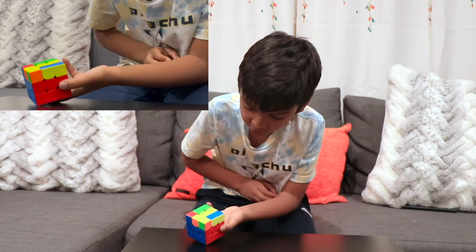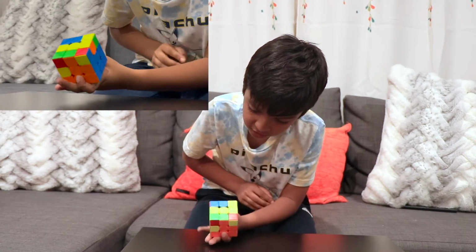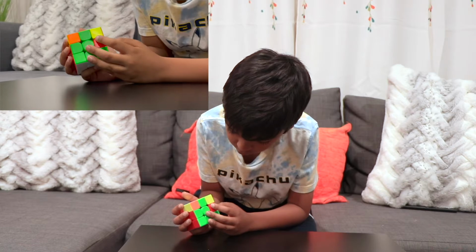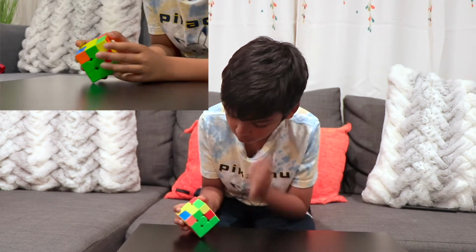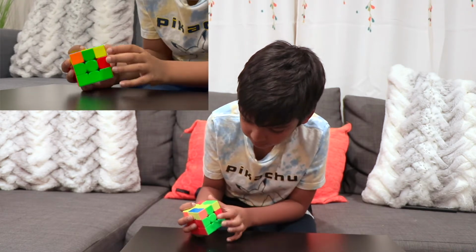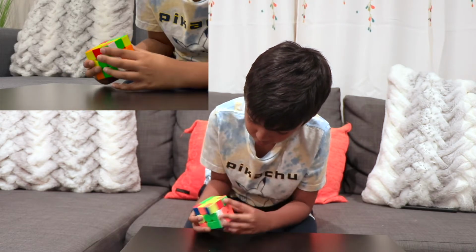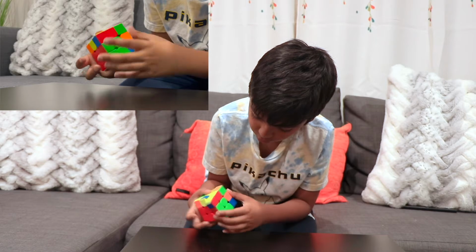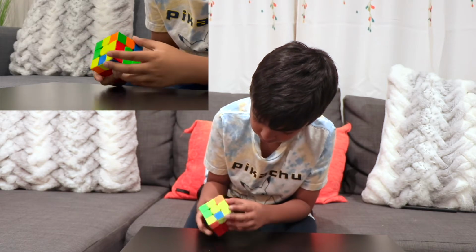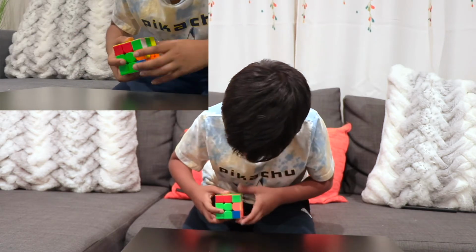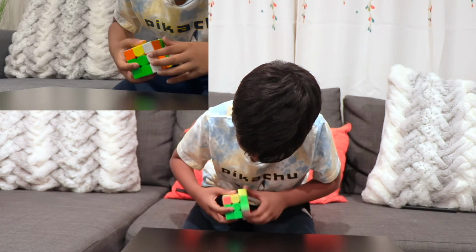And say for example, you see on the top, oh wait, yeah, so top. Now green is right there. Turn it away. Do the left trigger and do the right trigger.